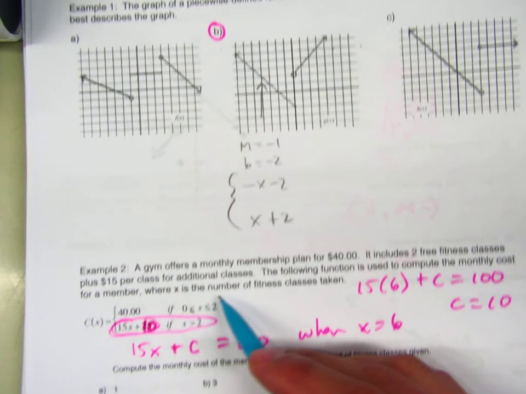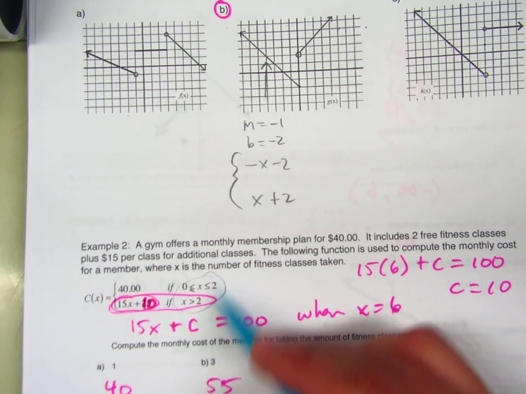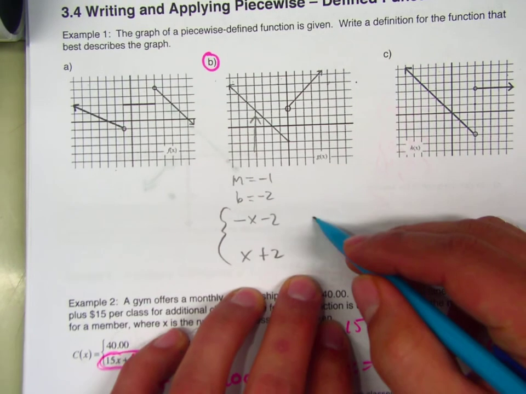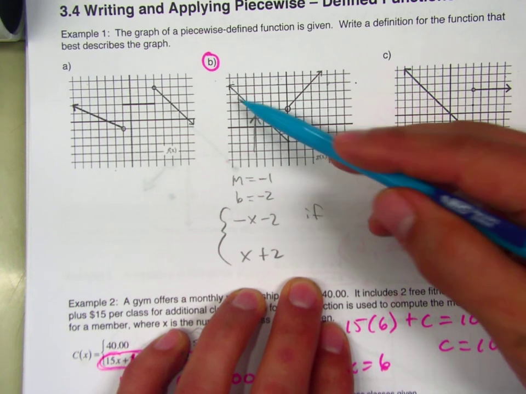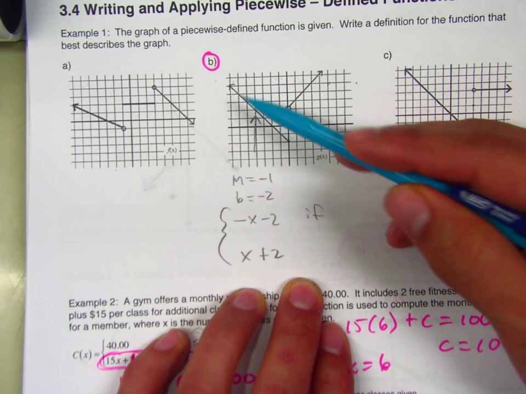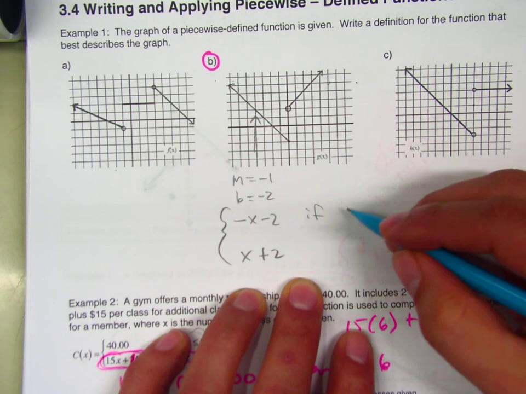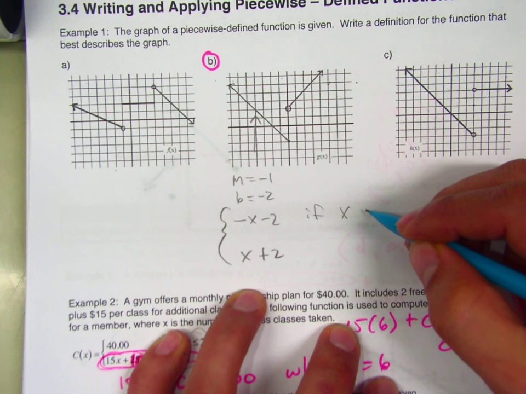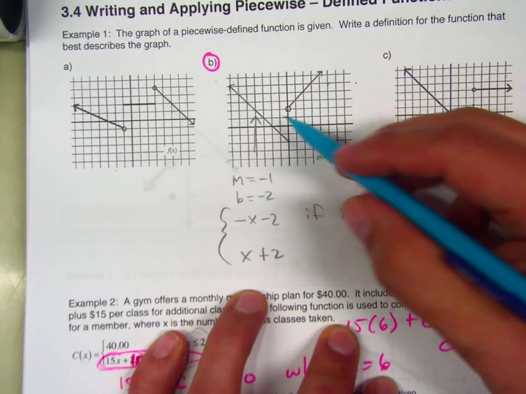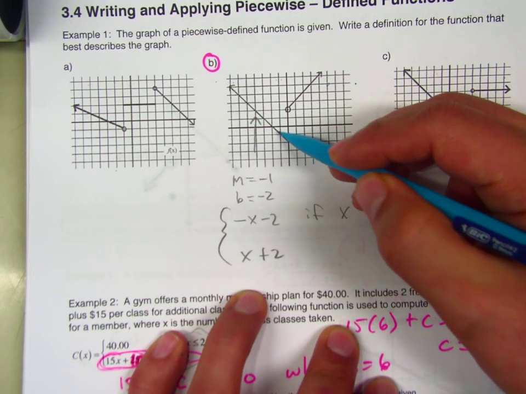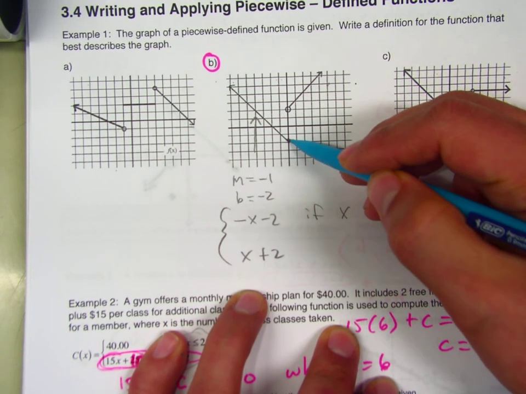So over here, we're going to work backwards just like they tell us what parts to do. For what x values am I using this part of the graph, this left segment? For x is what? Well, where's the end of this graph? Let's start with that. At 0.